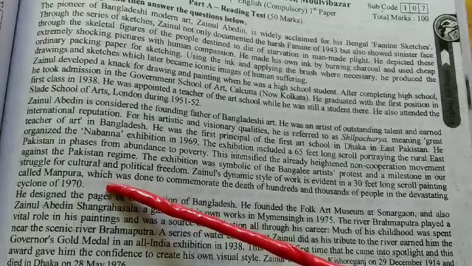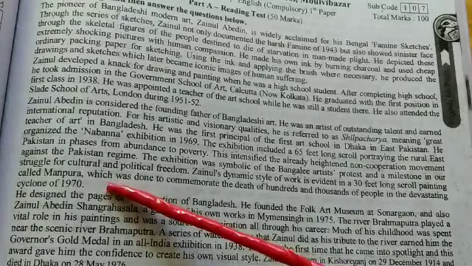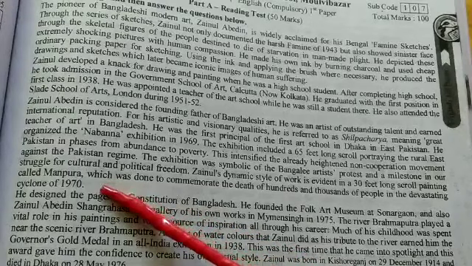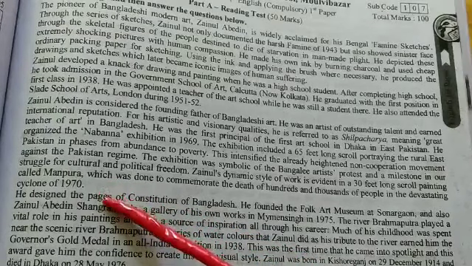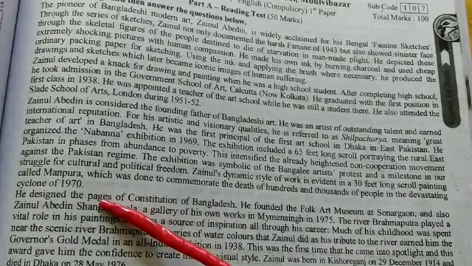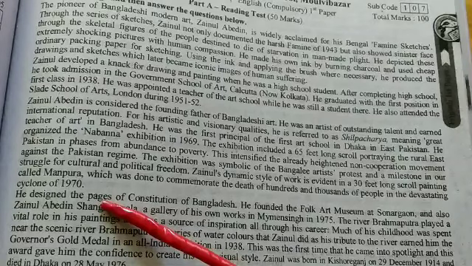In 1969, he organized the Navanna exhibition, where he portrayed the rural East Pakistan in phases from abundance to poverty by painting a 65 feet long scroll painting. Here, phases means stages, abundance means plenty or affluence, and we all know the meaning of poverty.